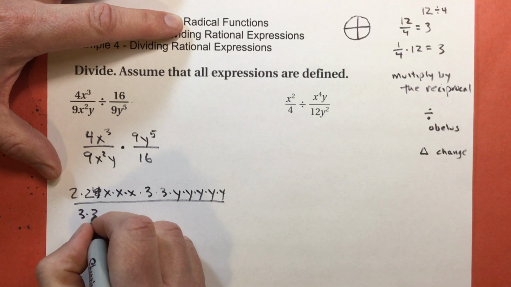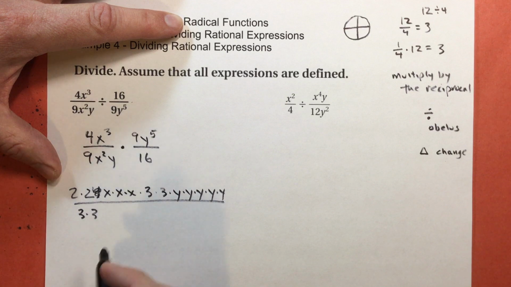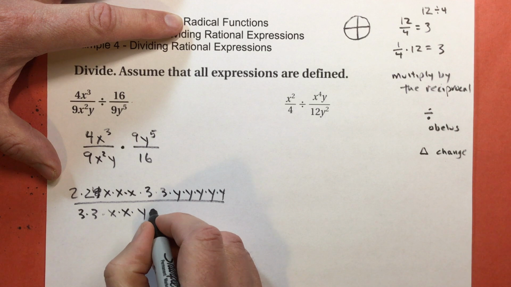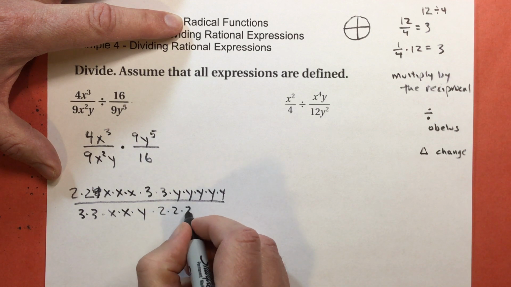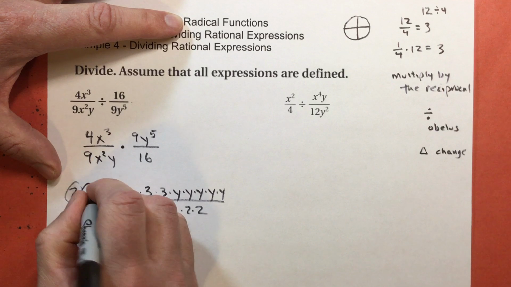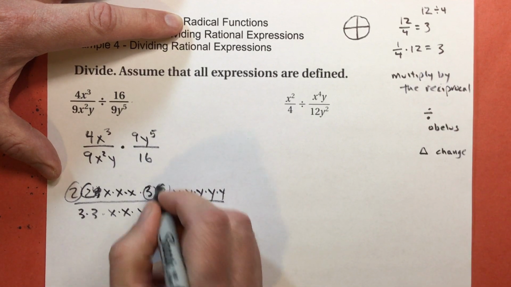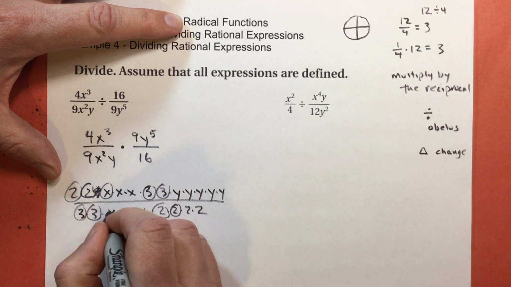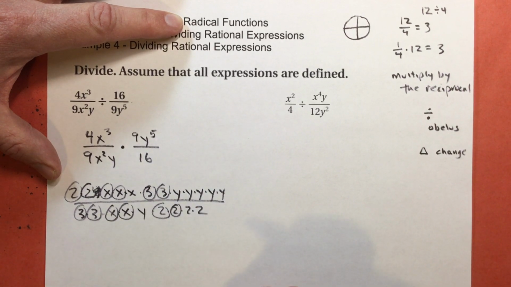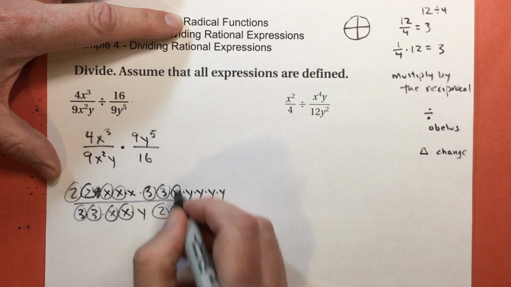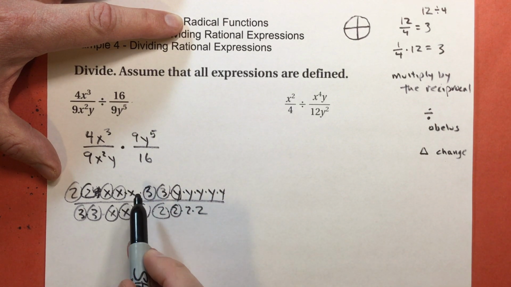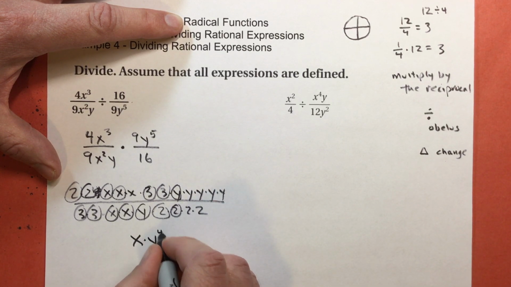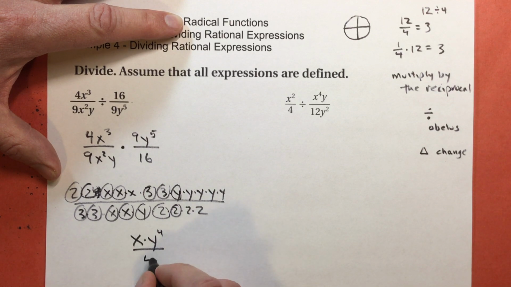9 is 3 times 3. Those are going to match up with those. X squared is x times x. Here's another y. And of course 16 is 2 times 2 times 2 times 2. So these 2's are going to go away. These 3's are going to go away. Let's look at the x's. These x's are going to go away. And the only thing I have left here is a y, so that's going to go away. So in the numerator, I get x times y to the 4th power. And in the denominator, I just get 4.